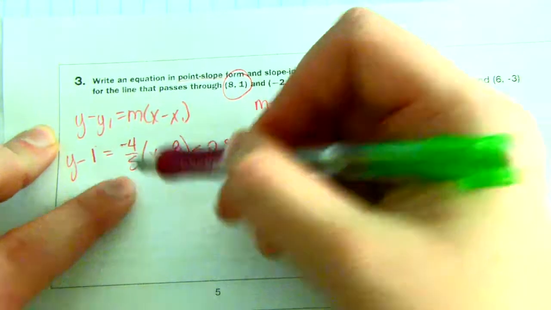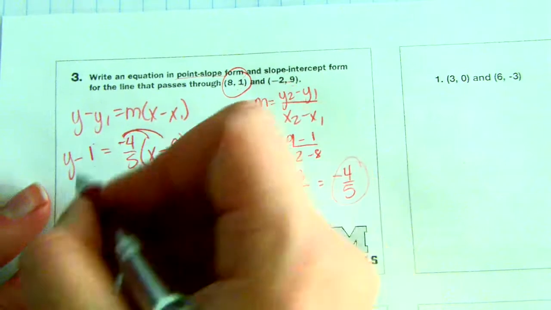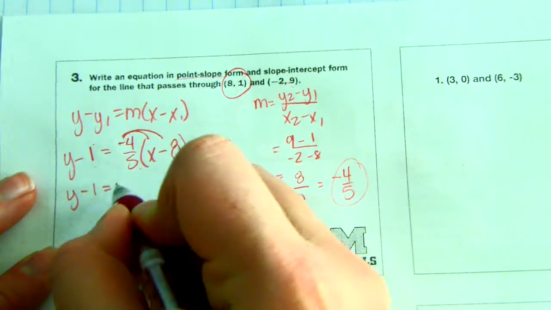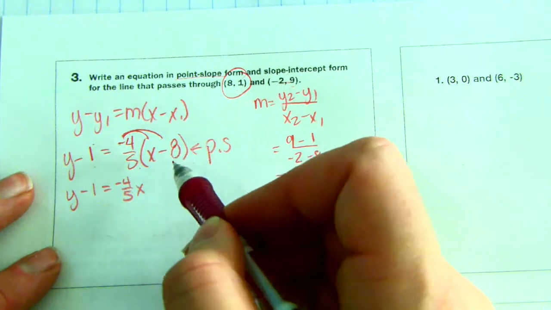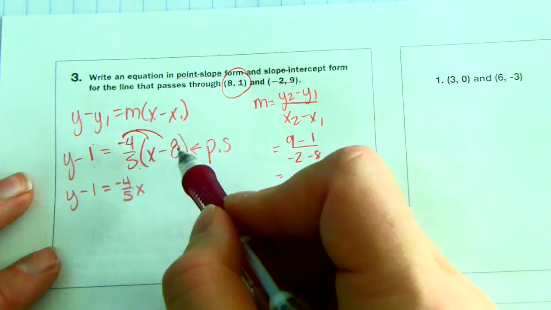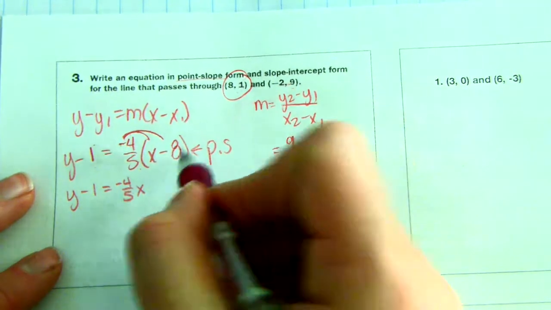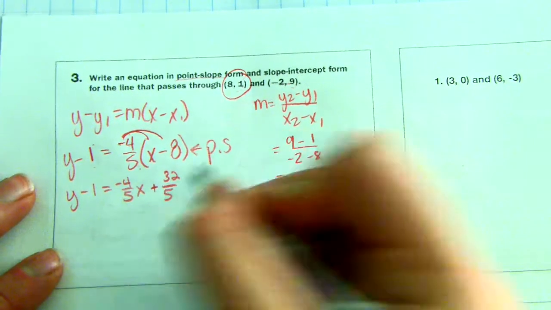Now I'm going to keep going, solve for y to get into y equals mx plus b, or slope intercept form. So bring down my y minus 1 equals negative 4/5 times x is negative 4/5 x. This one's kind of ugly, so 8 doesn't go into 5, 5 doesn't go into 8, nothing common. So 4 times 8, negative times negative is positive, is 32 over 5.